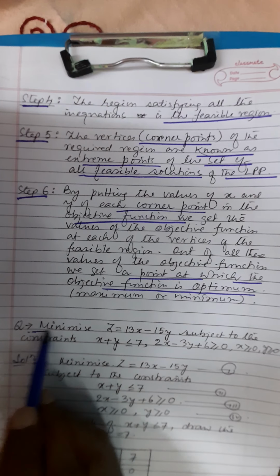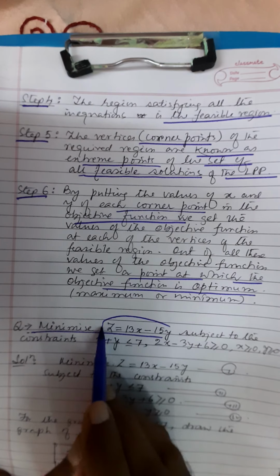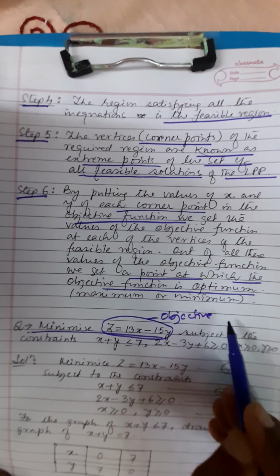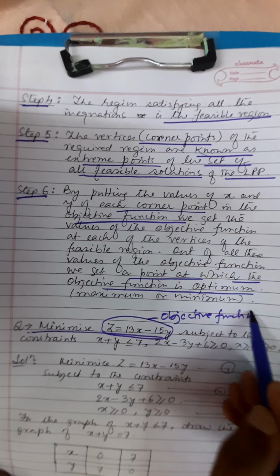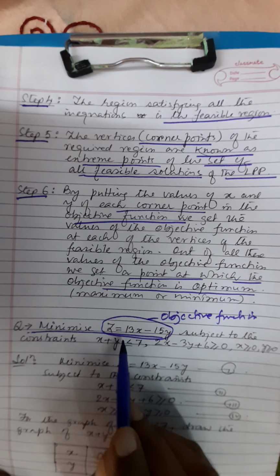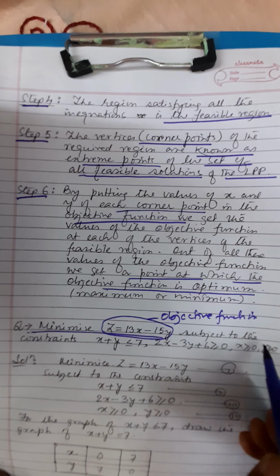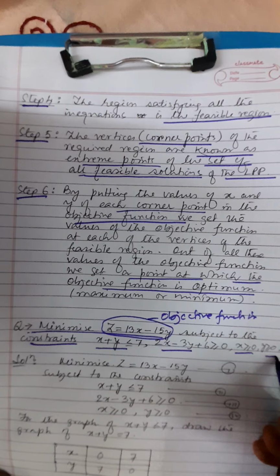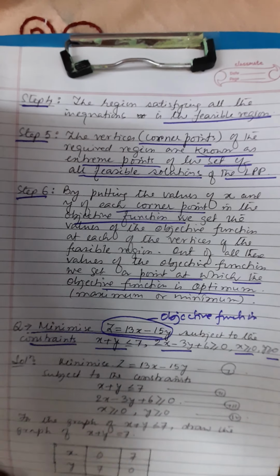Here the question is given: minimize z, this is the objective function. We have to find the minimum of this z equal to 13x minus 15y subject to the constraints. These are the constraints, 1, 2, 3, 4 limitations are there. What are the limitations?